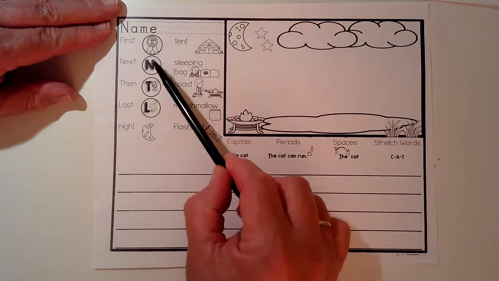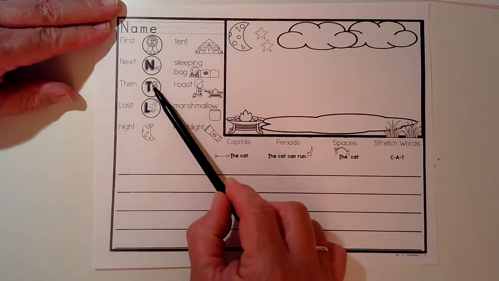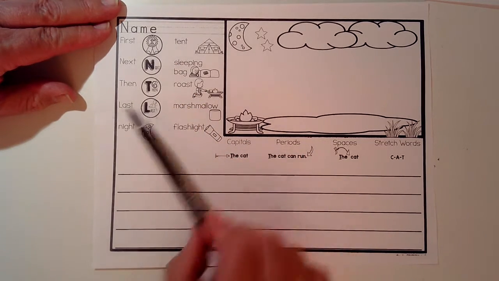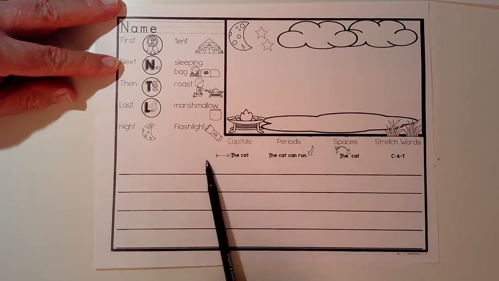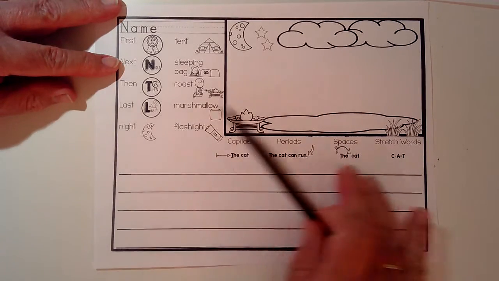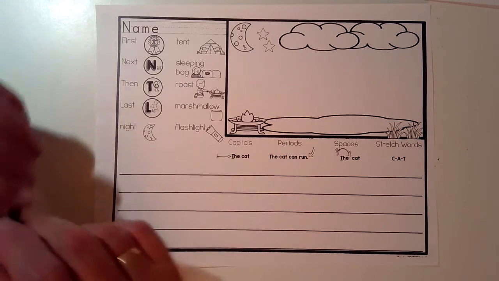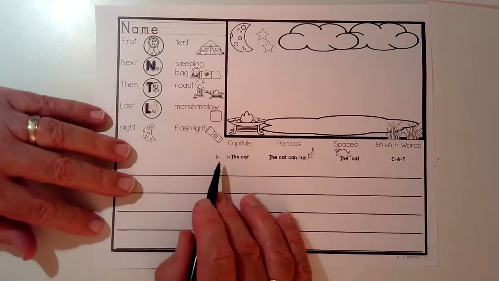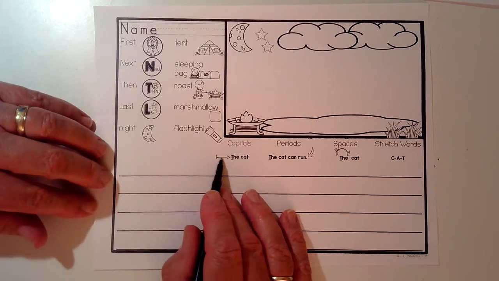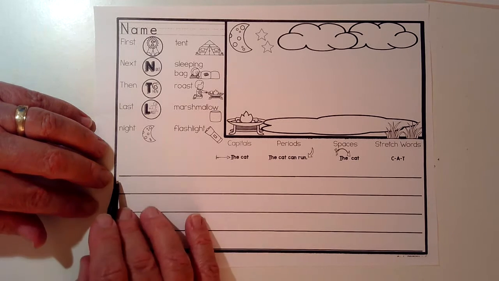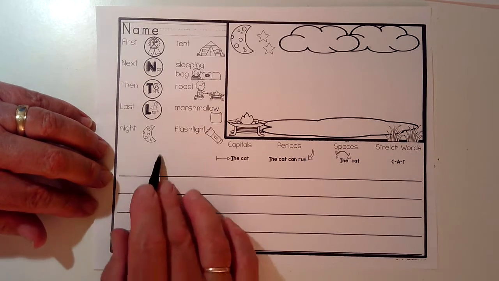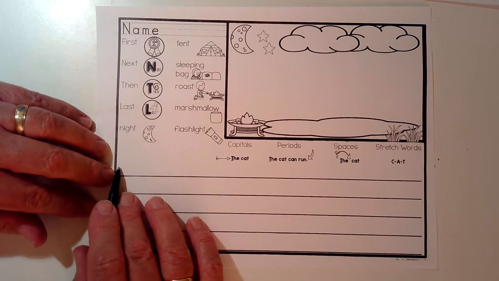to tell progression. This is first, next, then, last, and then it's got some words on here that give us reminders of what good sentences start with. And this is the first sentence we start, and we are away from the beginning of the page.